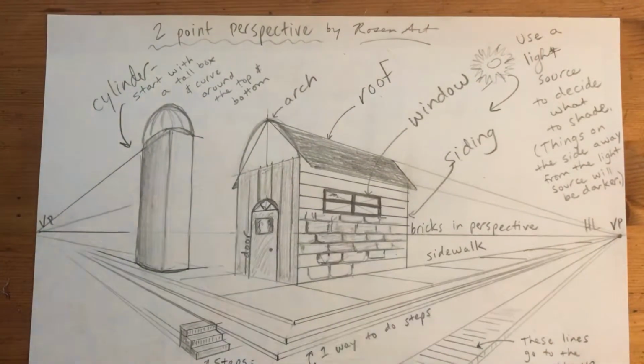All right, I don't know how many numbers. Oh my god, that's too many. All right, so 2-point perspective.